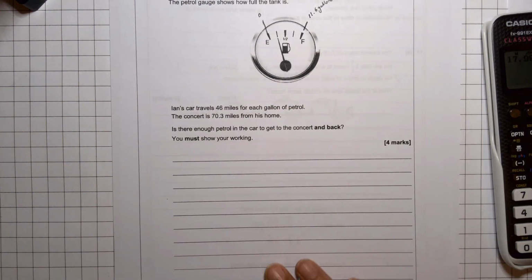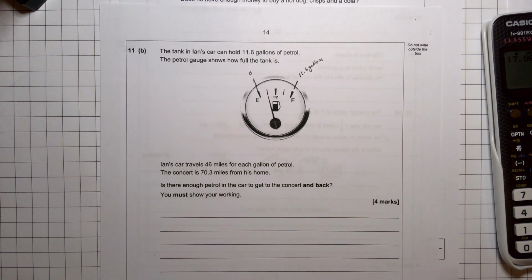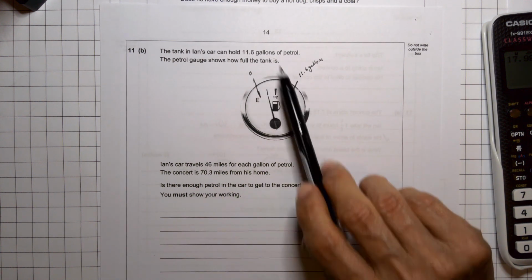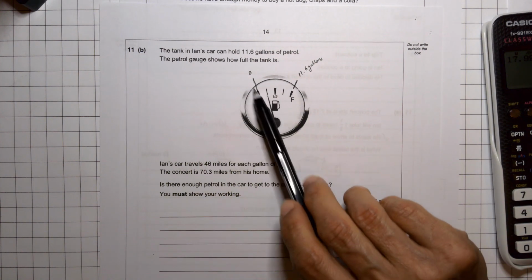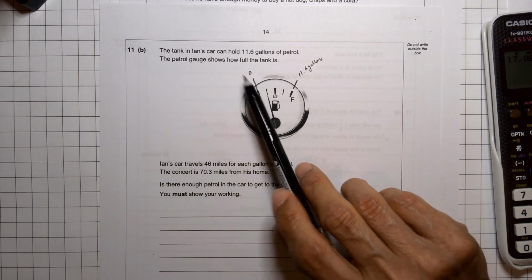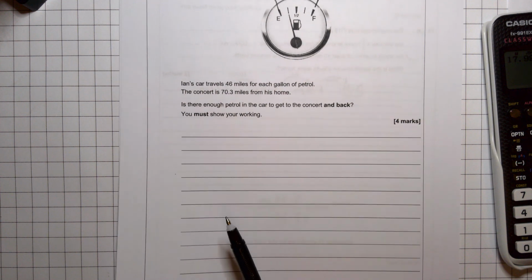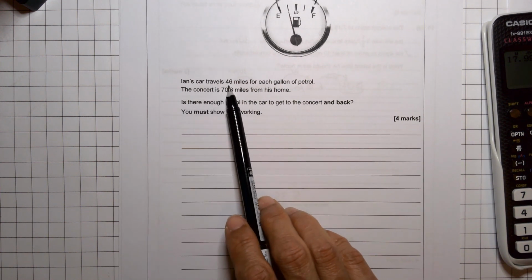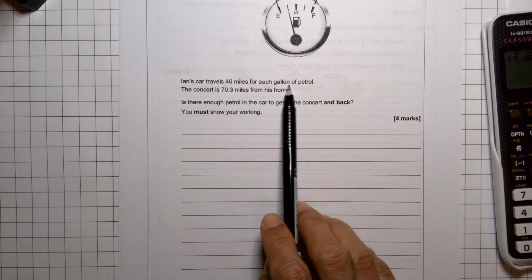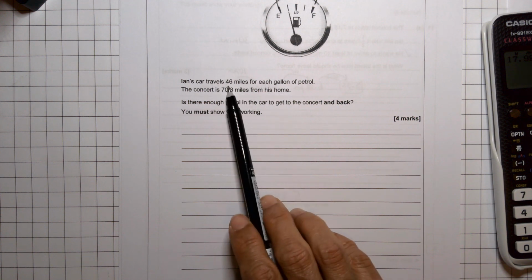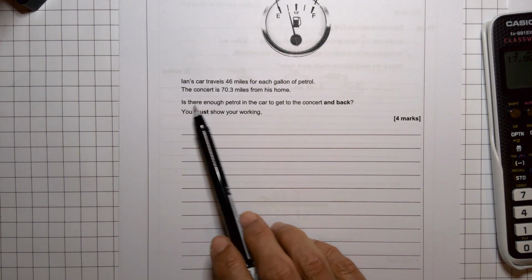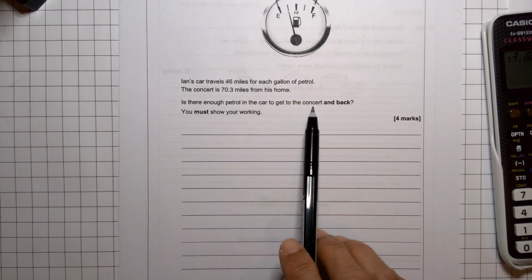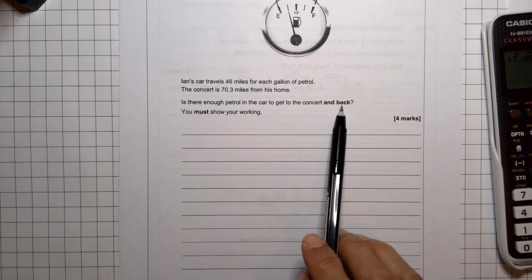Sorry, let me bring this down so you can see it. My apologies. Okay, so when it's full, it would have 11.6 gallons, and when it's empty, it'd have nothing. They tell us that his car travels 46 miles for every gallon. So if he has 1 gallon, he can go that far. The concert is 70.3 miles from his home.